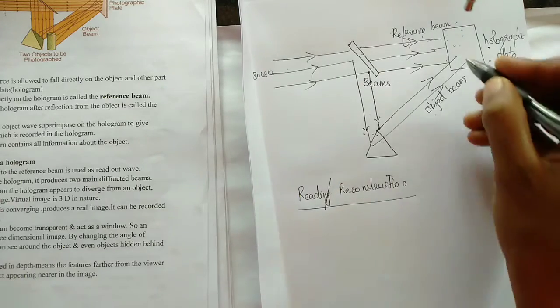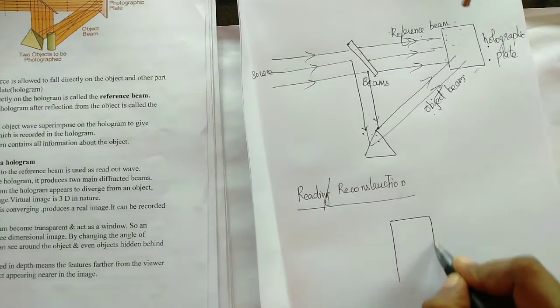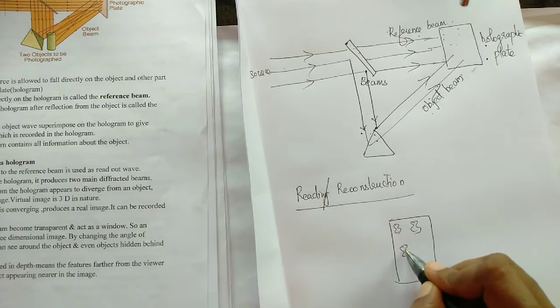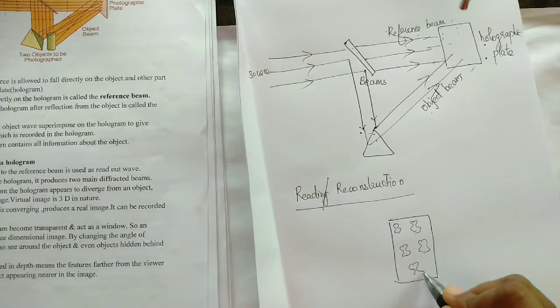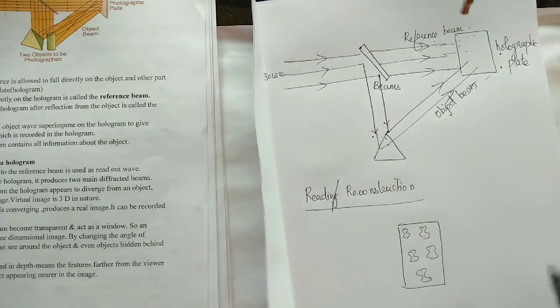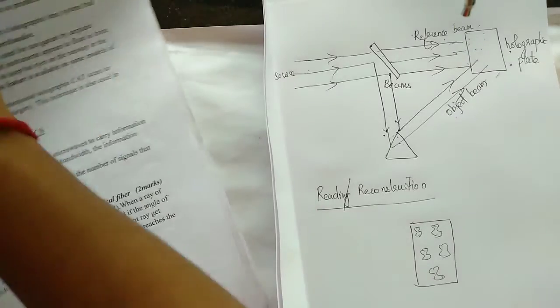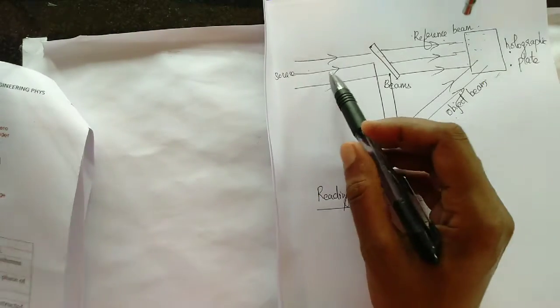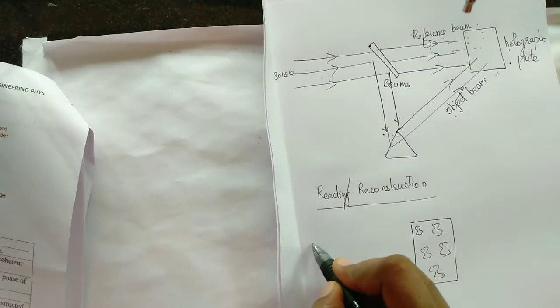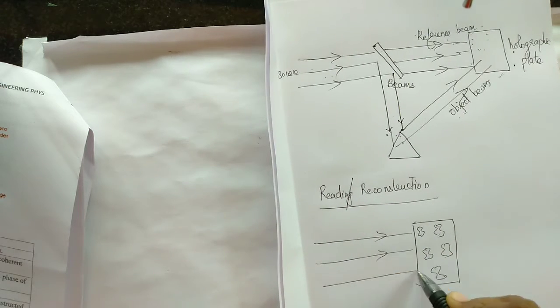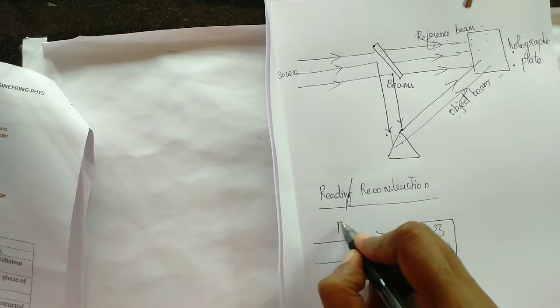Here we are placing this recorded hologram. This is the recorded hologram. It has some images embedded in it. So if you want to read or view this hologram, what we have to do is expose this hologram to a laser beam which is of the same kind that was used for producing the hologram. So laser is incident on this. This is the reconstruction laser beam.